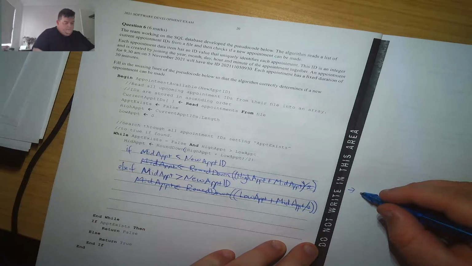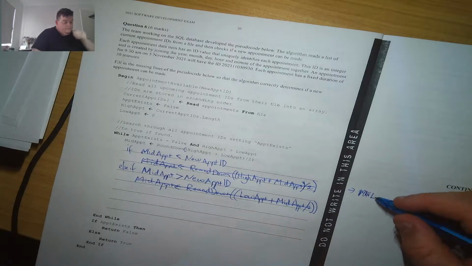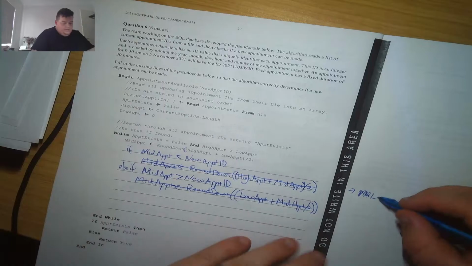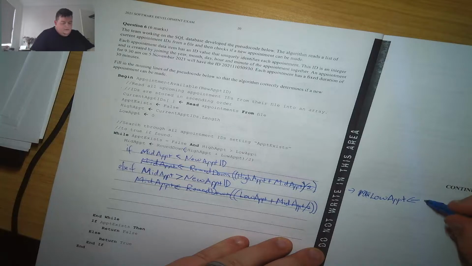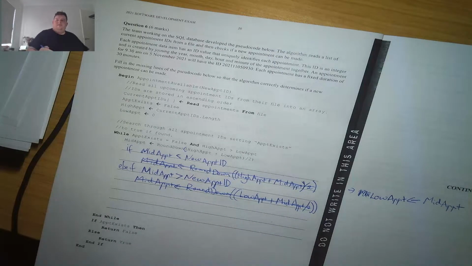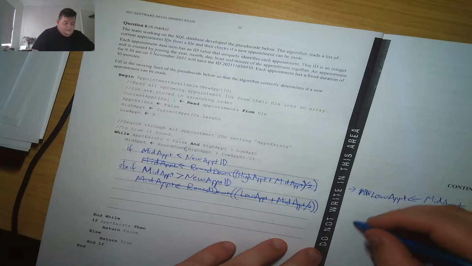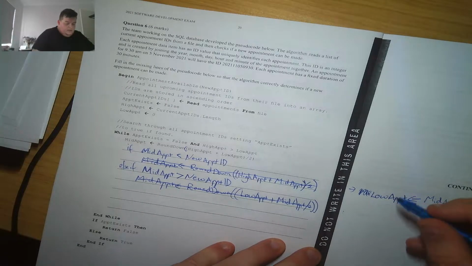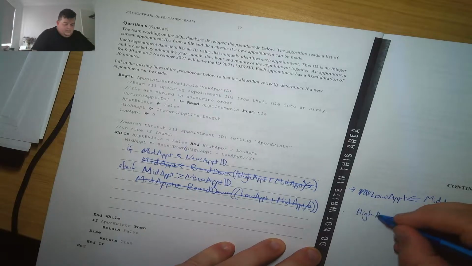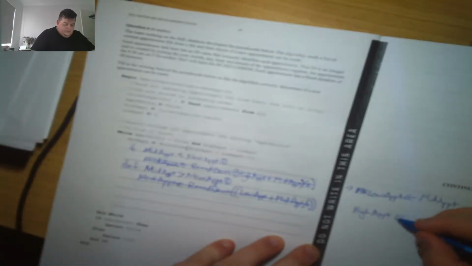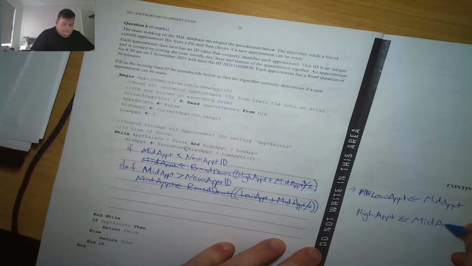So if the new appointment is greater than the mid, then low apt becomes the new mid. Yeah. So I'll come back and explain it at the end. Sorry. Yeah, and I'll have here, if it's less than, then high apt becomes mid apt.